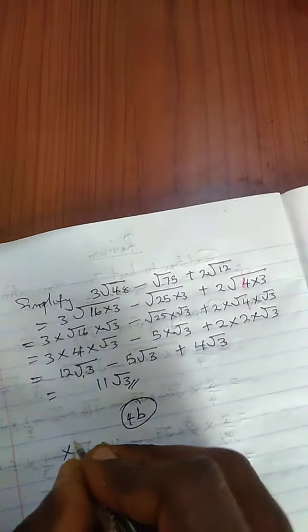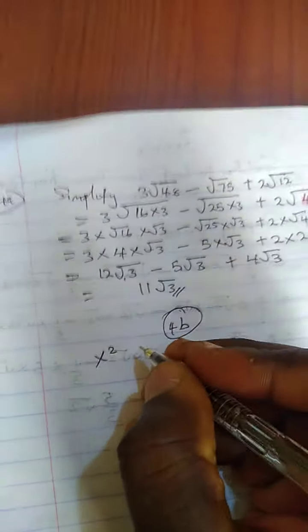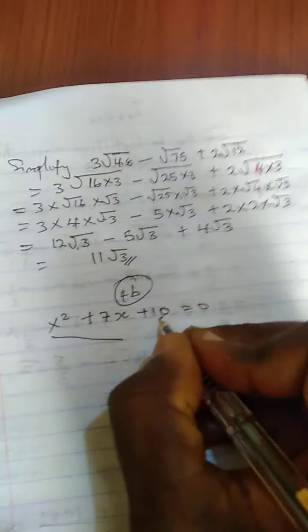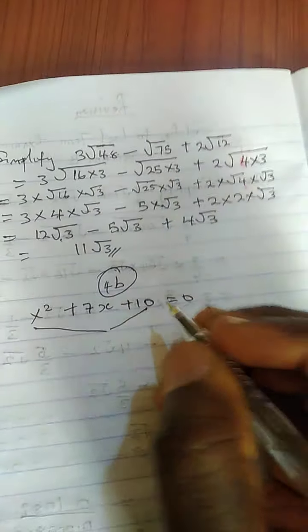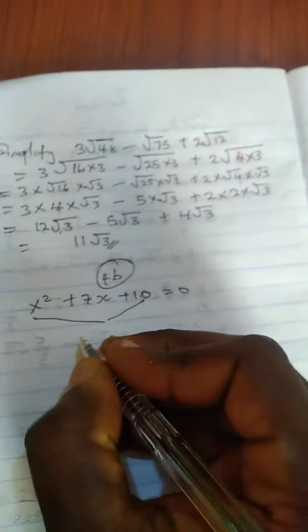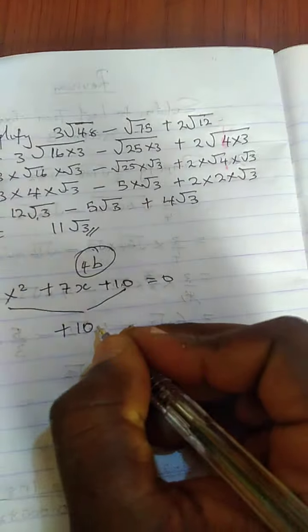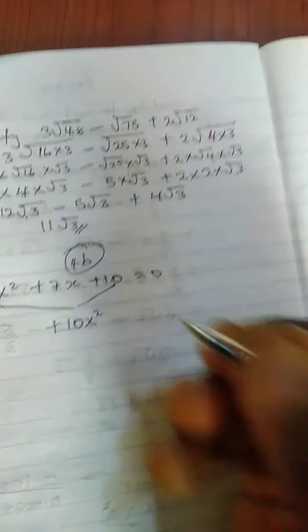So we have x squared plus 7x plus 10 equals 0. What we simply do when we want to factorize this kind of question is to multiply the first term and the last term together. When you multiply these, since the sign is plus, we have plus 10x squared.